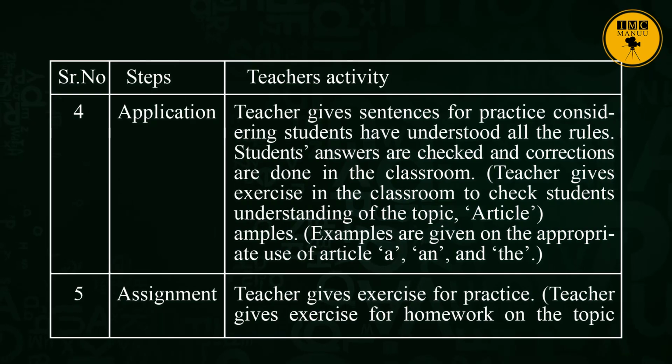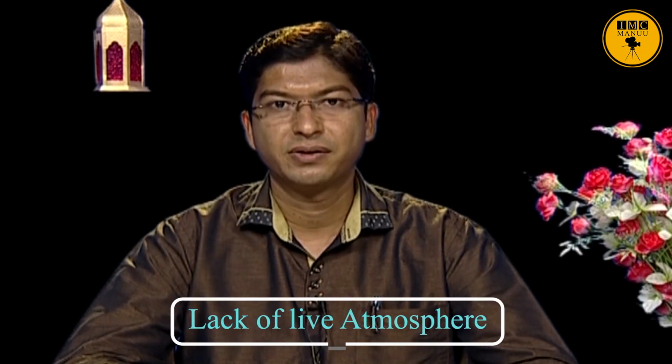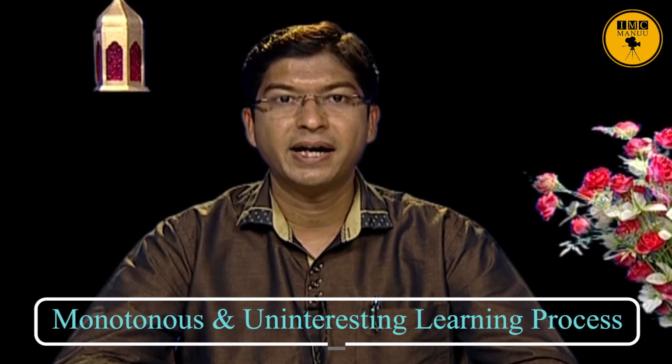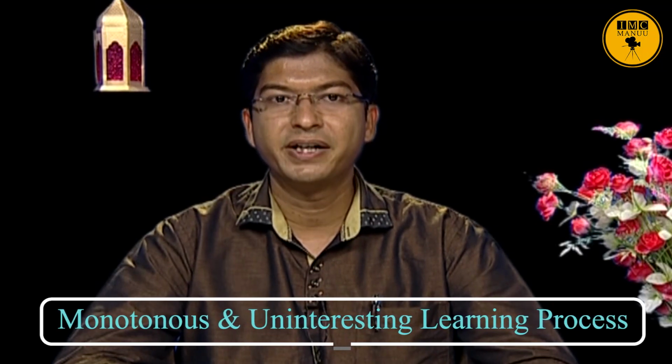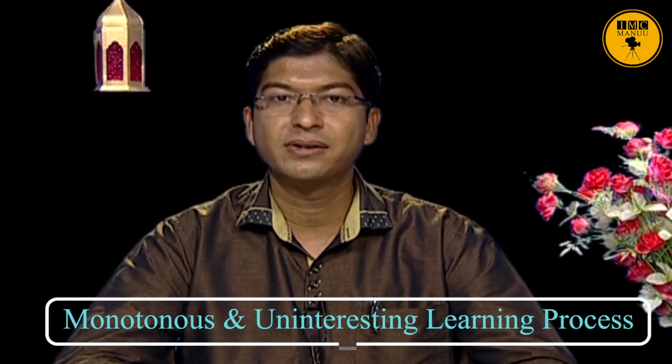The last step of deductive method is assignment. In this step, teacher gives exercise for practice. By this method, students understand the rules and they are made able to apply the rules and frame sentences. But the demerit of this method is lack of live atmosphere and the monotonous and uninteresting learning process where teacher's role is more important than students. Further, lack of practice in usage of English grammar cannot produce good English speakers and writers.